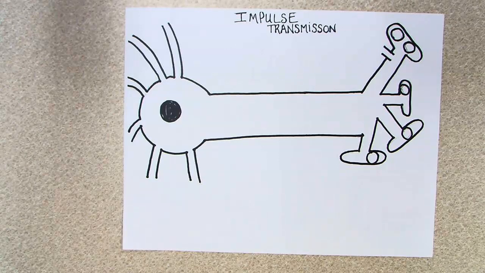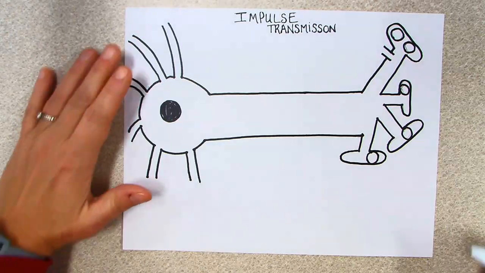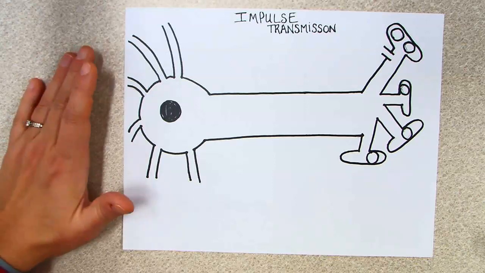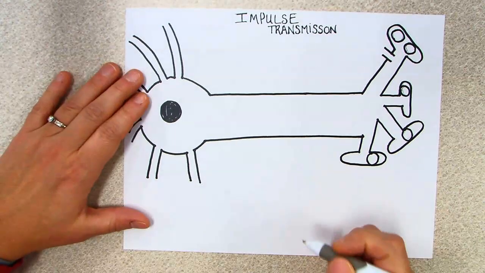This is kind of the very easy, abridged version of what's happening. So keep in the back of your mind that this is a little bit more complicated than what I'm making it, but I'm trying to make this as simple as possible.